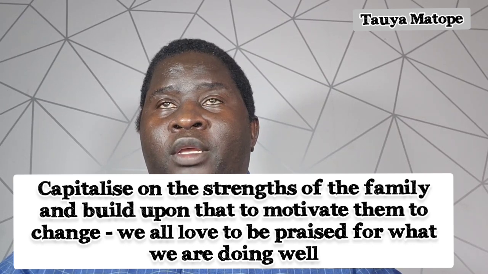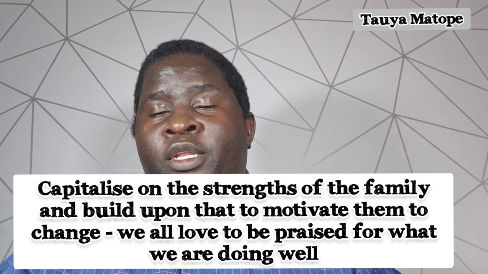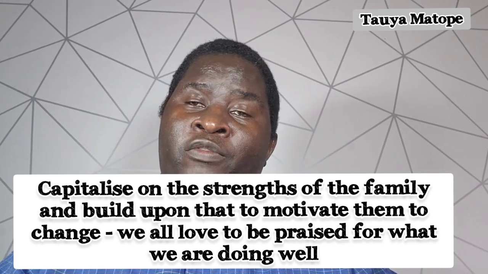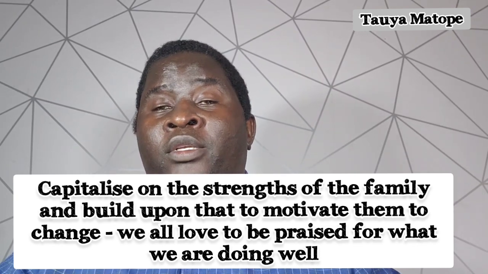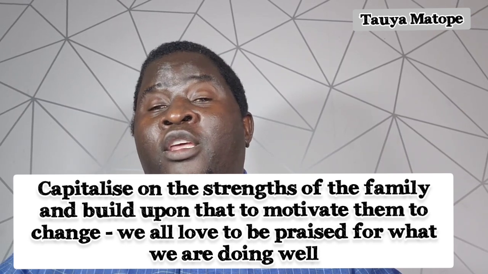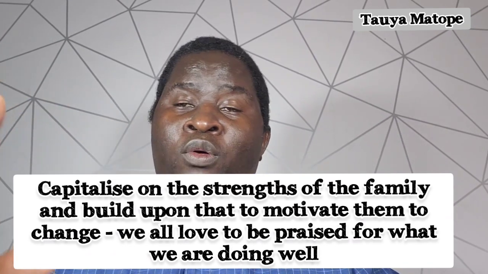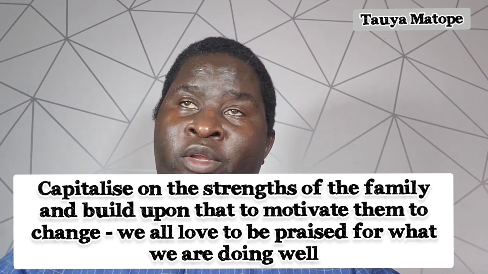Then the next one, under point number 1, is about focusing on the strengths of the family that you're working with. Remember, you are assessing what they are good at, and also taking into account the deficiencies or the things that they can improve on. But you need to be focusing more on the strengths of that particular family as well.